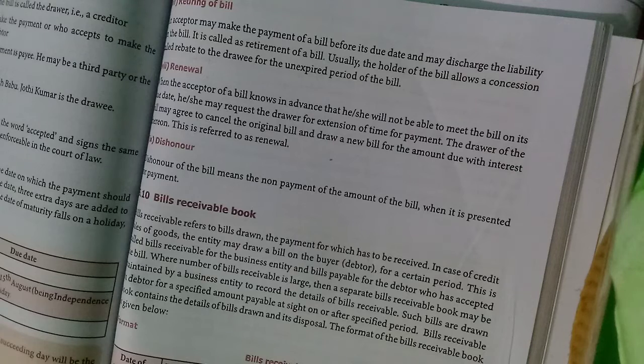For 3 months only he might have given that amount, so that period is extending, so he may add some amount as interest and draw a new bill. The old bill will be discarded, demolished, and they will write a new bill. Okay, that is called renewal of the bill.